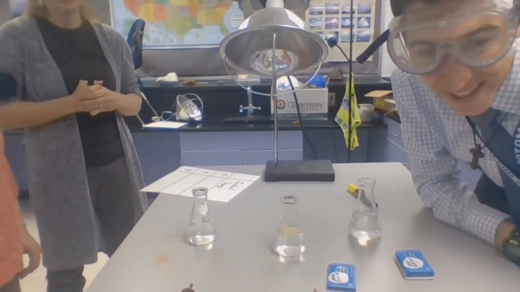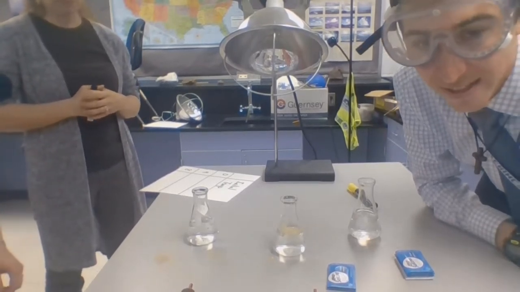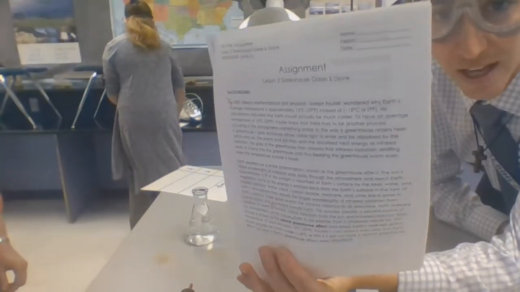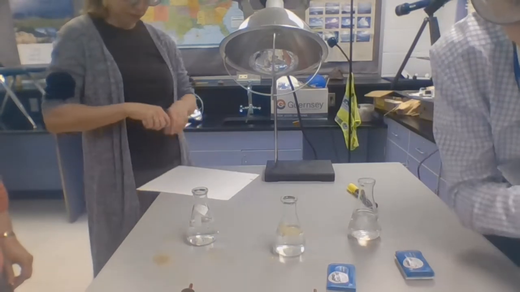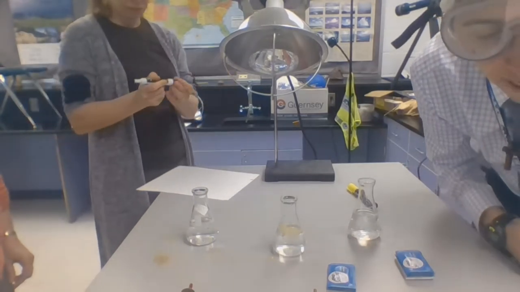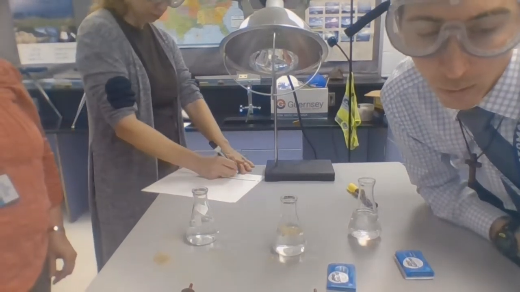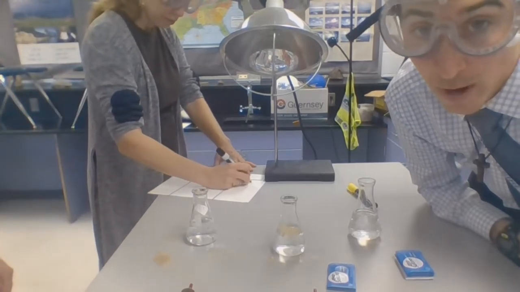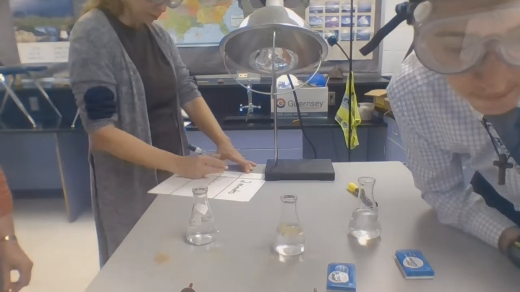So this is a full geosystems experiment. We're working on lesson 2, greenhouse gases and ozone. So it should look something like this. So we've read the background information, now we're gonna flip the page, and we're going to look at the experimental design. In this experiment, students will construct 2 models, one with the natural greenhouse effect and another with an amplified greenhouse effect. And actually we're going to have 3 models as you can see, we have 3 different flasks.